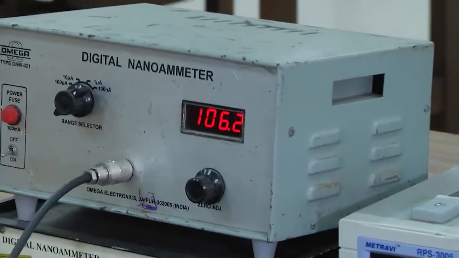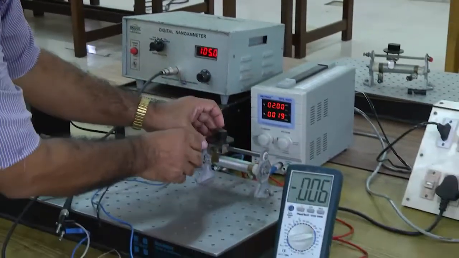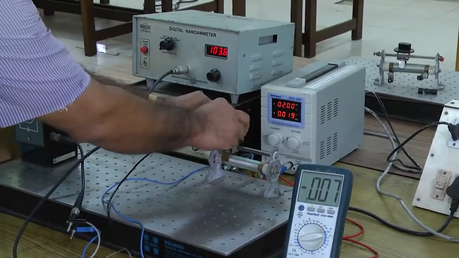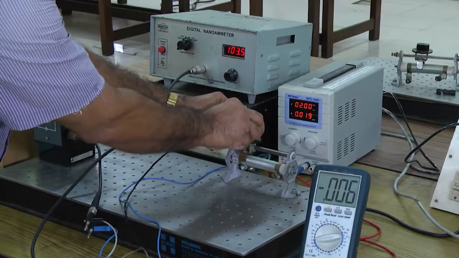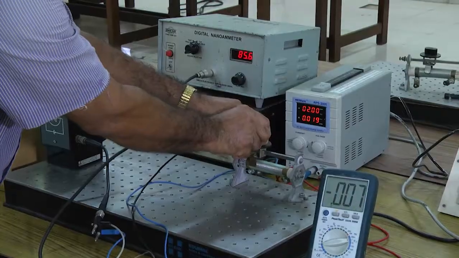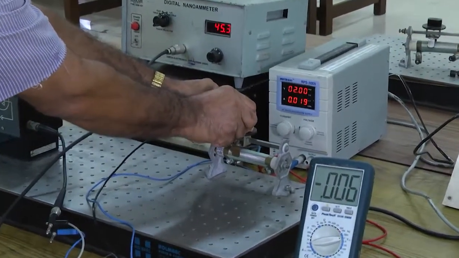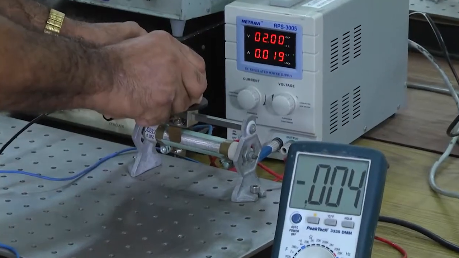Now I have to change this voltage. I am changing the rheostat resistance. You see I am increasing the resistance, which means the voltage drop will increase.